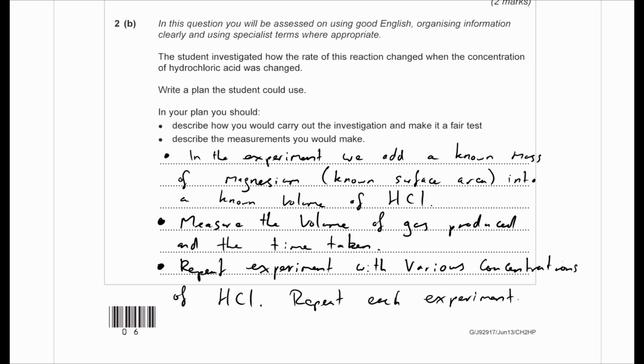So each experiment at each concentration 3 times and average the results. All right, so if we accidentally measure something wrong or we're not 100% sure, that would mean that there will be error in our results. So what we're going to do is take averages over more than one experiment, where we repeat exactly the same thing. So at each concentration we repeat the same thing, and then we are more confident that we have valid results.